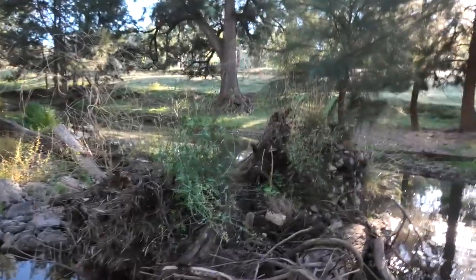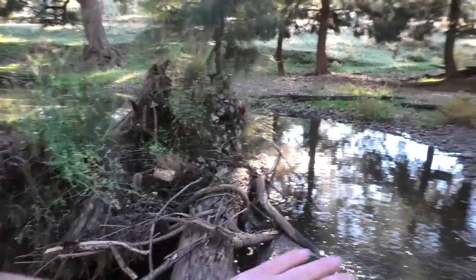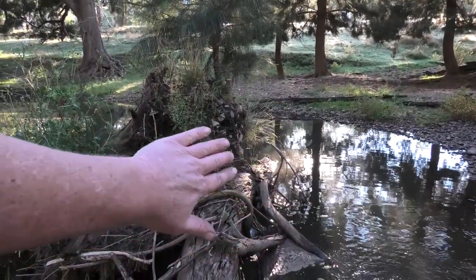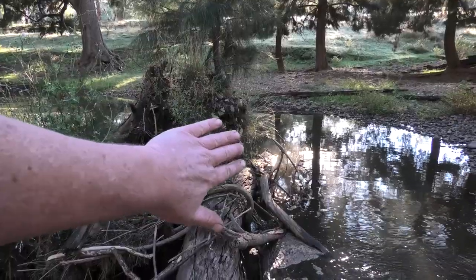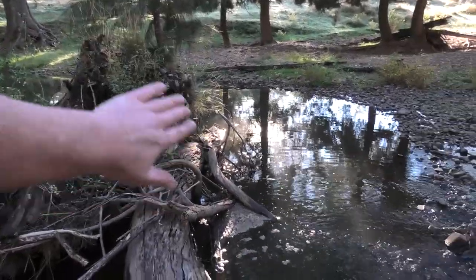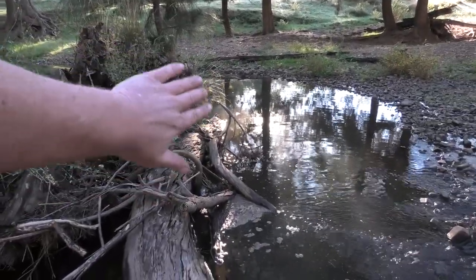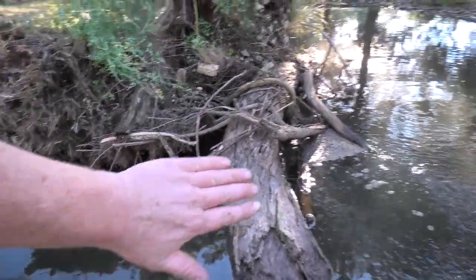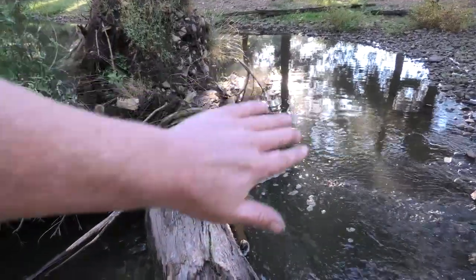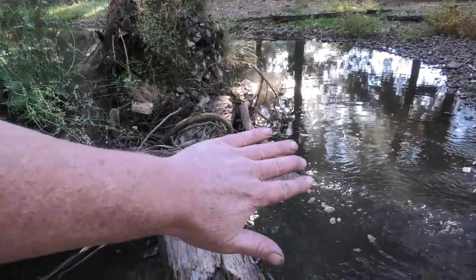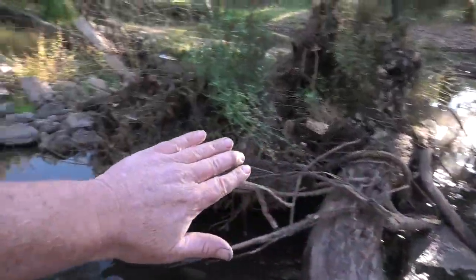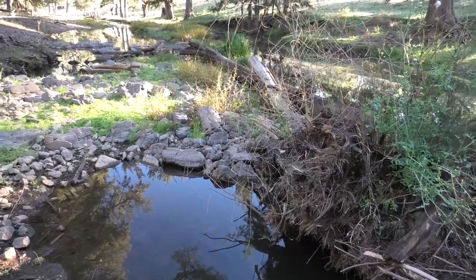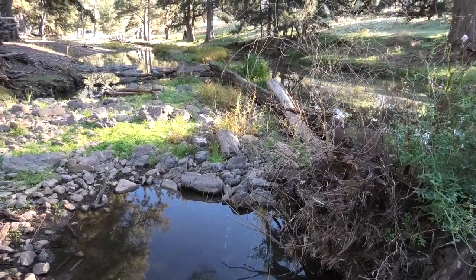So as the water was coming down, it was hitting that root ball and it was stopping. And it was creating a high pressure area right around the front of that obstruction. So it created high pressure there, and behind it, it created low pressure. So it allowed materials to drop out.